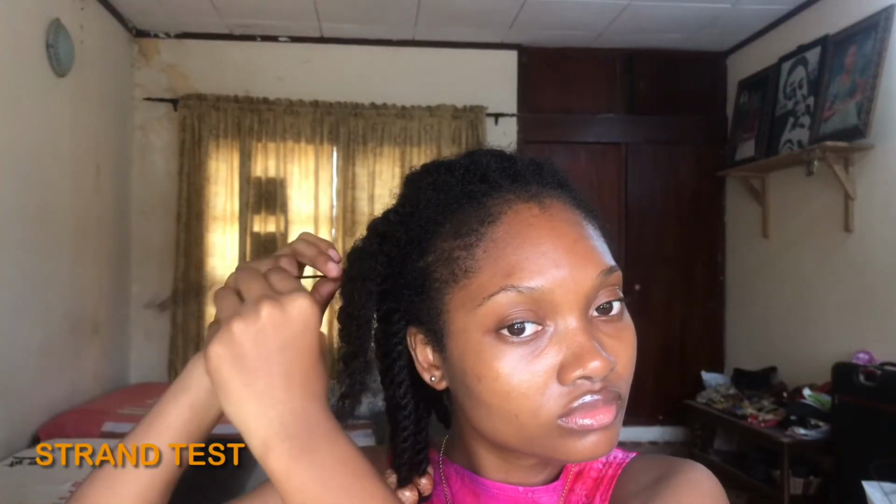This second test is called a strand test. You're going to take some strands of hair and you're going to feel your hair, run your fingers from the end to the root. Now, if it feels bumpy, it shows that your hair is high porosity because your cuticles are raised above the hair shaft. Now, if it is smooth, that means your hair is low or normal porosity because the cuticles are laying flat.